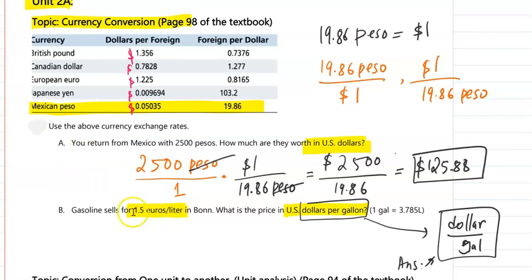The words given here are 1.5 euro per liter. You can write this as 1.5 euro divided by liter. Since there is nothing in front of liter, I can put 1 in front. So 1.5 euro per liter is the same as 1.5 euro divided by 1 liter.